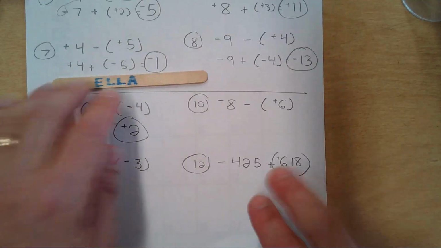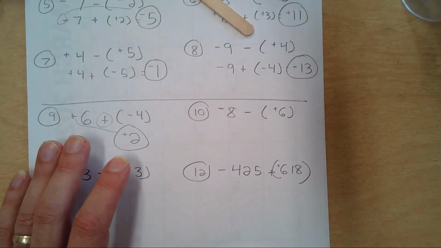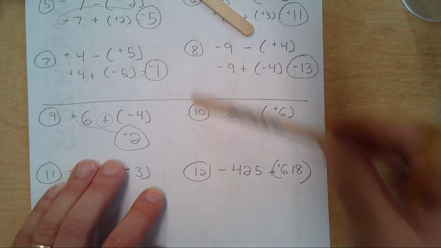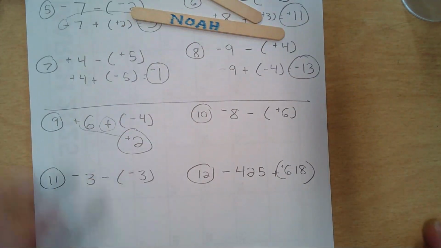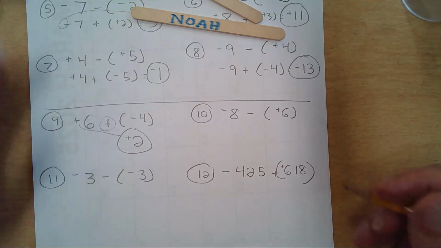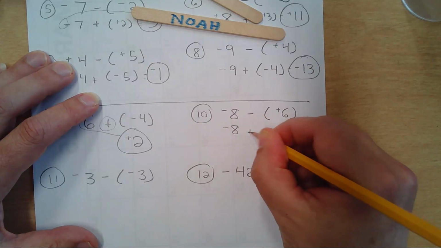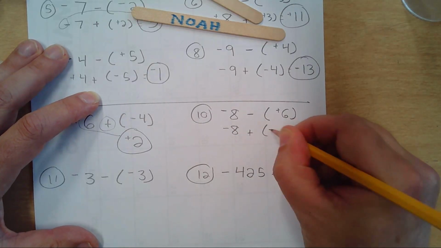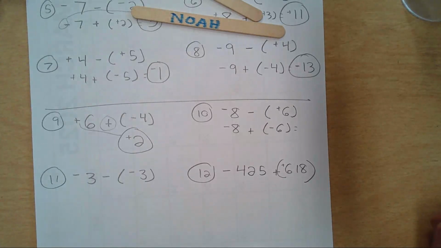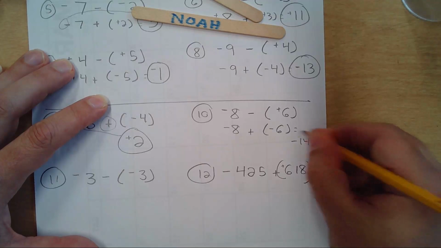All right, number 10, negative 8 minus a positive 6. Noah. It would turn into negative 8 plus negative 6. And that would be negative 14. That's correct.